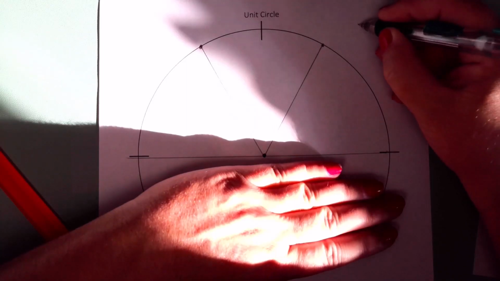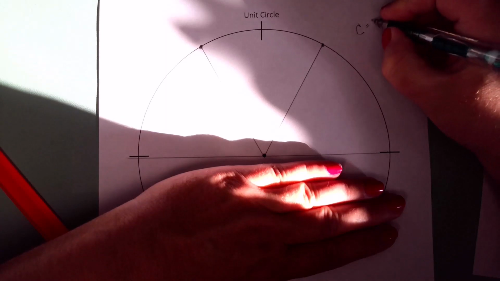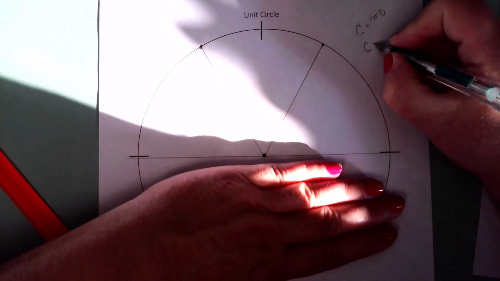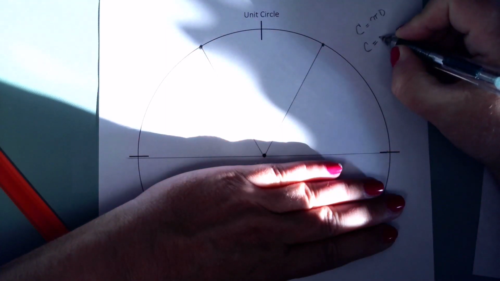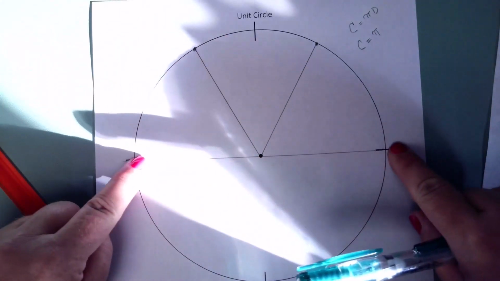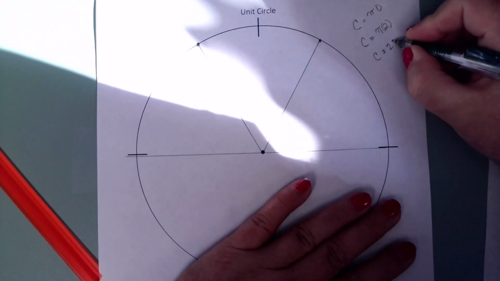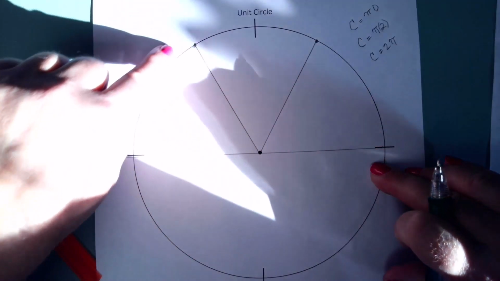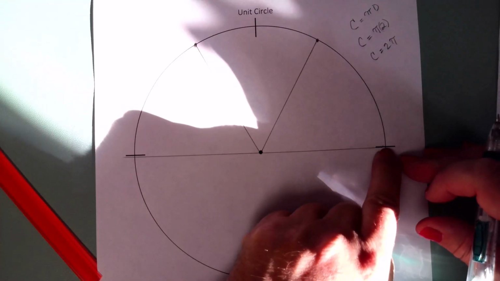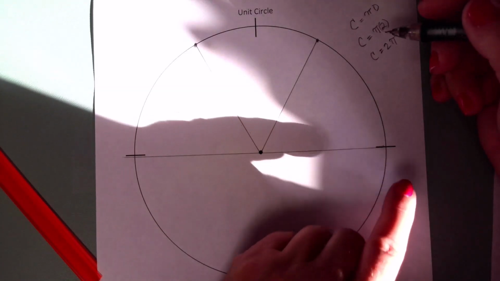Now we'll talk about what the circumference is. The circumference of this unit circle, well, the circumference of any circle is pi times the diameter. So the circumference here is pi times, well, we have 1 here and 1 here, so the diameter is 2. Okay, so our circumference is 2 pi. That would be the distance you would have to travel around to get back to where you started. Okay, about 6.28 units, whatever kind of units you're using.